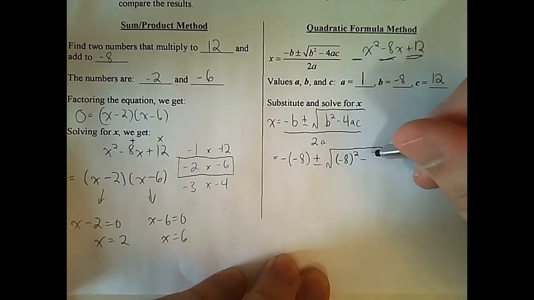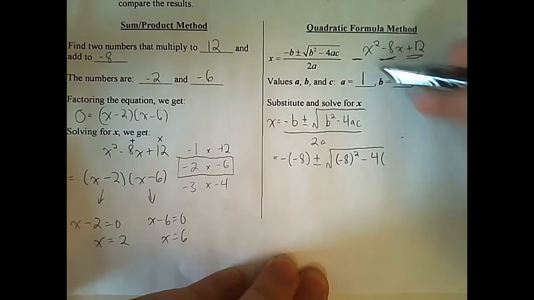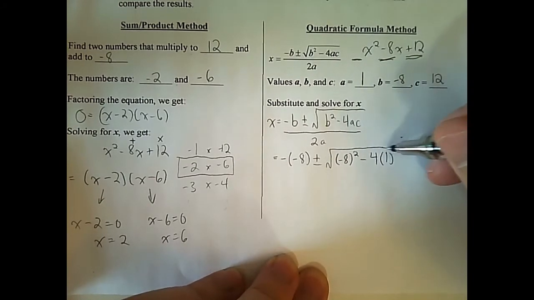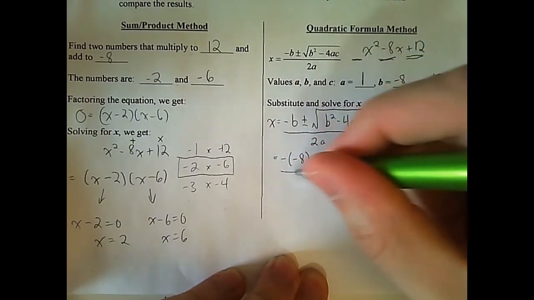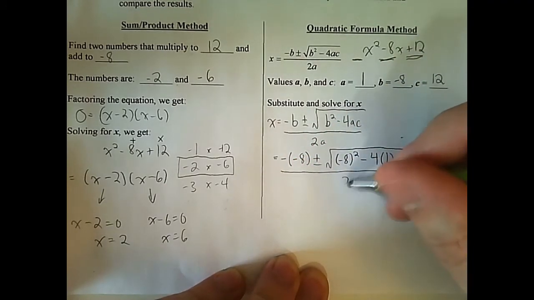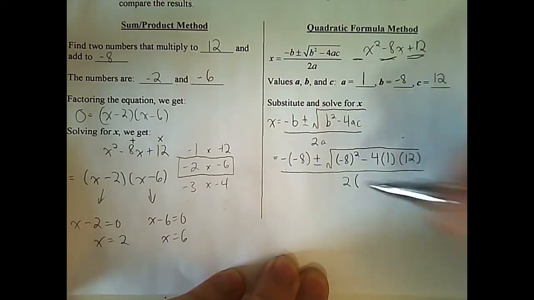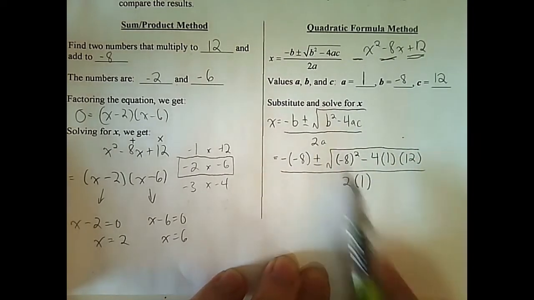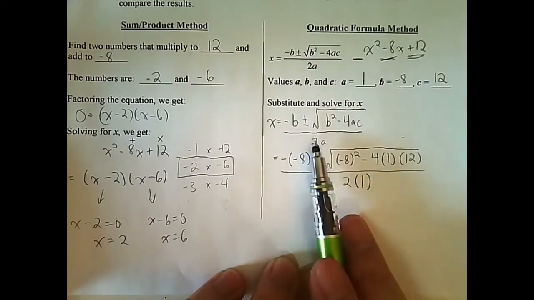Then 4 times our a value, which is 1, times our c value, which is 12, all over 2 times a, which is 1. So I literally just got a, b, and c and substituted them in here.